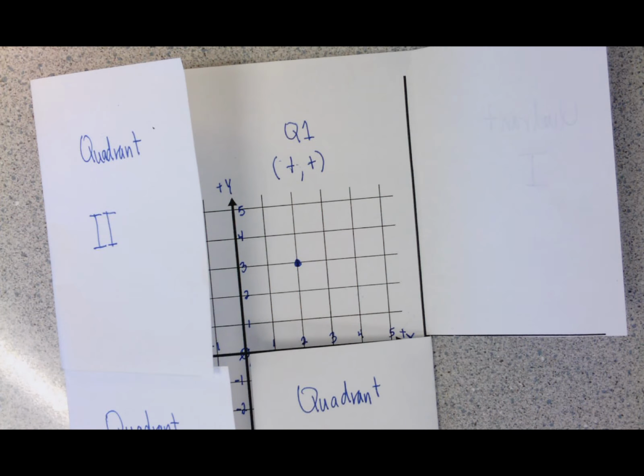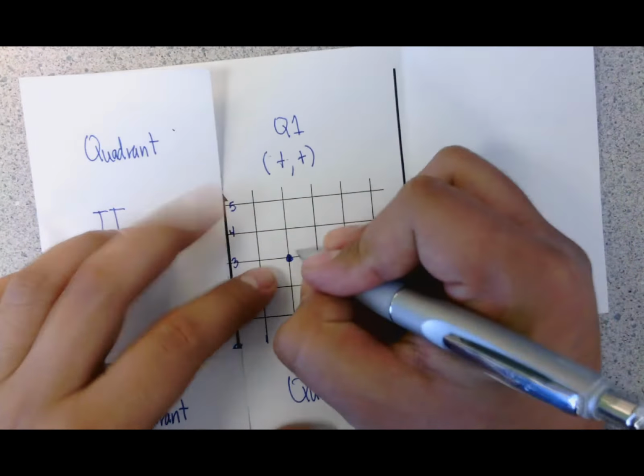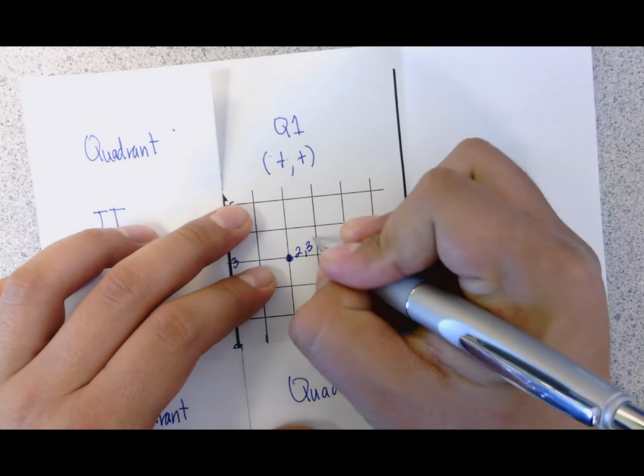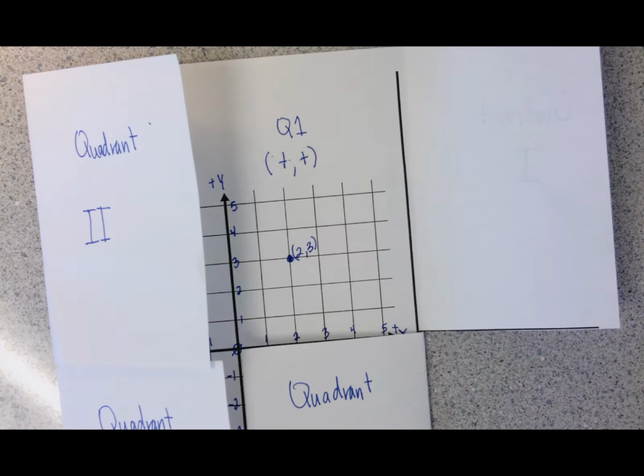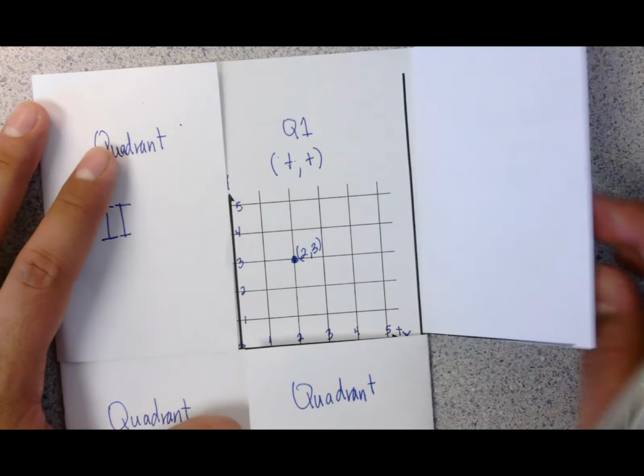Remember, you read X first, and then you go up and read Y. So, what's first? X is 2 and Y is 3. So then you put 2, comma, 3, in parentheses. Is that 2 positive, ladies and gentlemen? Yes. Is that 3 positive? Yes. Cool.